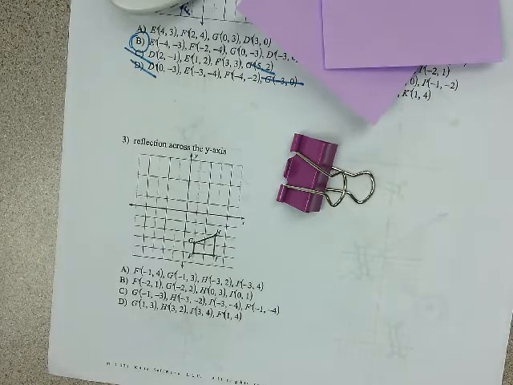Reflect the triangle over the y-axis. Oh no, it's going to be another small one. Okay, no, that's right. Can y'all see that? Well, you can, you're right up front. Well, you can just look and see all the numbers. So A is negative 5, 2.